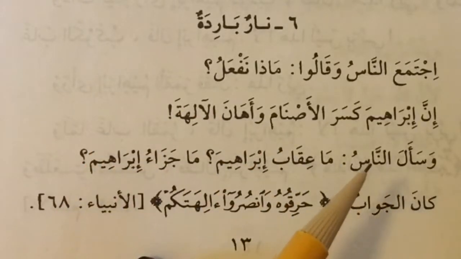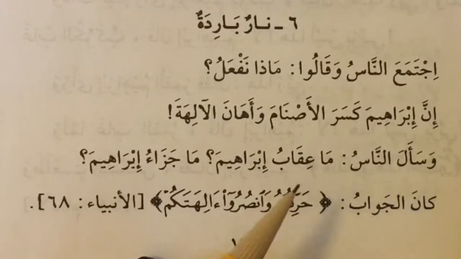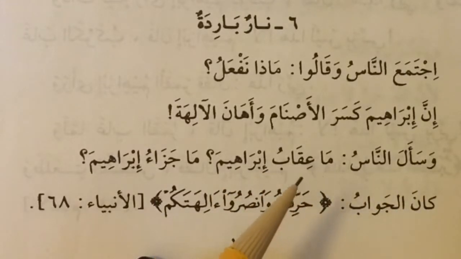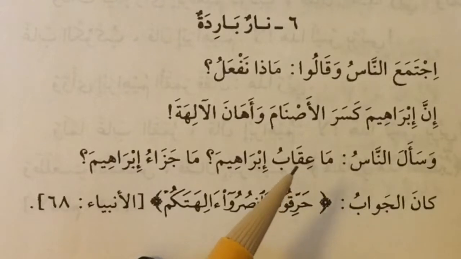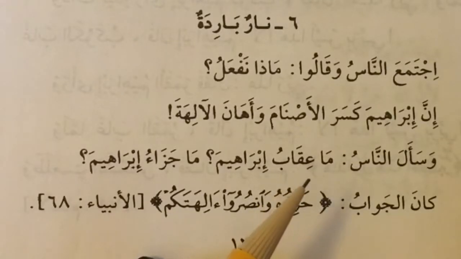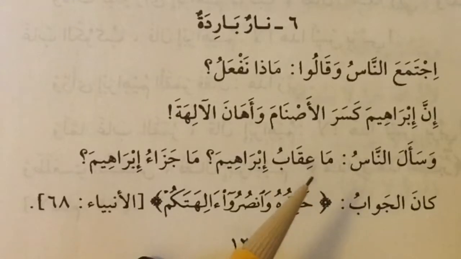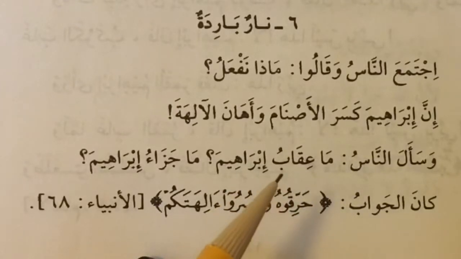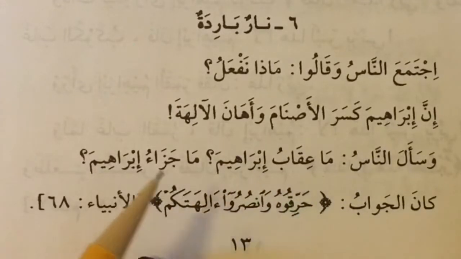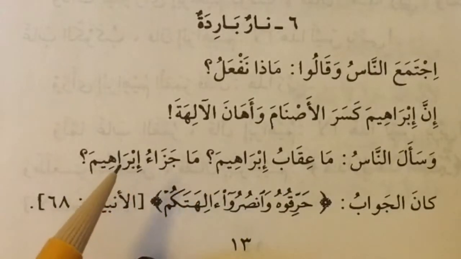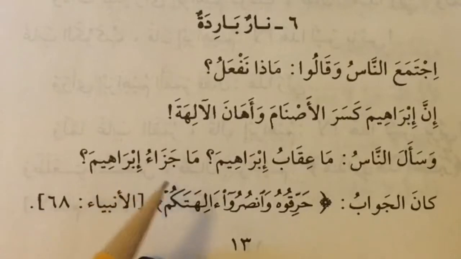Wa sa'ala an-nas, and the people asked, Ma iqabu Ibrahim. What is the punishment? Iqab means punishment. In Quran you'll see Inna Allaha shadidul iqab. Indeed, Allah is shadid, is severe in his iqab, in his punishment. Ma iqabu Ibrahim. What is the punishment of Ibrahim? Ma jaza'u Ibrahim. What is the reward of Ibrahim, or the payment of Ibrahim?